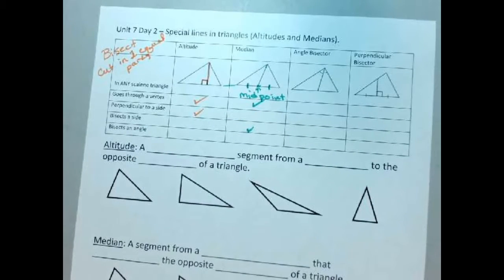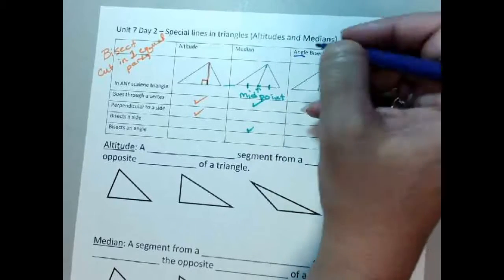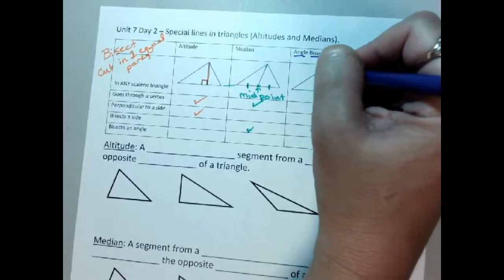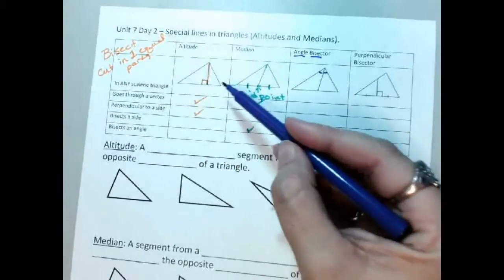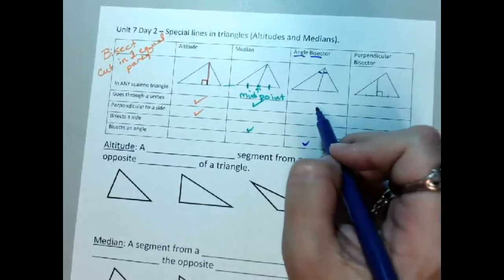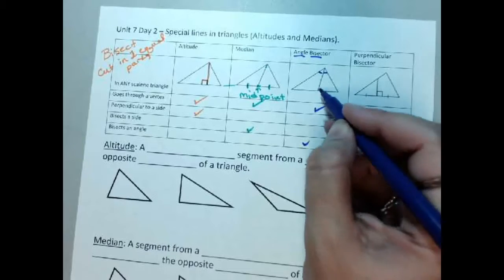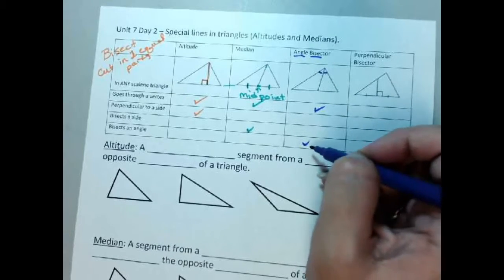Our next one is called an angle bisector, which should already be a clue here. It's going to bisect an angle. And look, there it is right there. These two parts are exactly the same. So it bisects an angle. Does it go through a vertex? Yes, it does right here. Is it perpendicular? Nope. Does it bisect a side? Is that the same? Nope. So it just goes through the vertex and it bisects an angle.